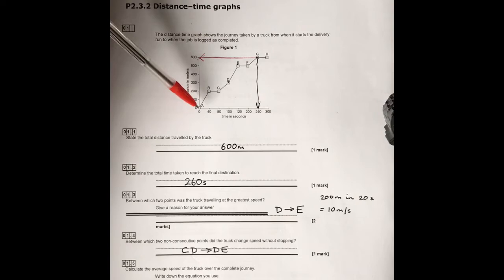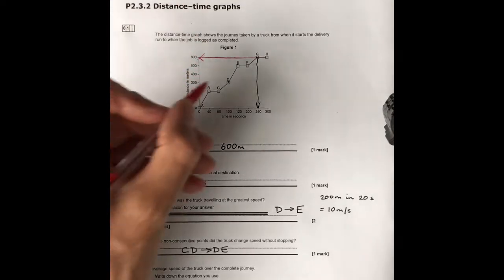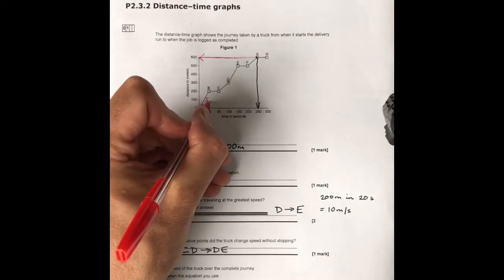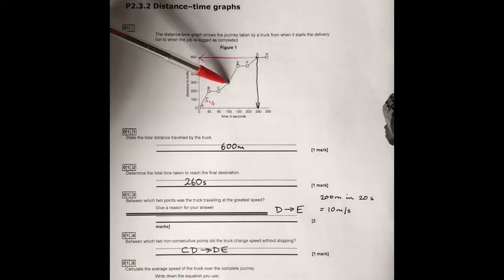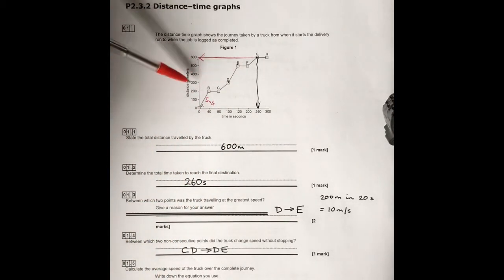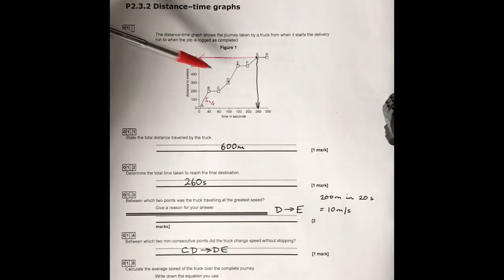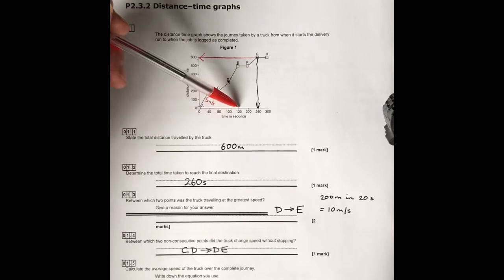So what I did, I looked at each one of these and I calculated the speed. And I did that by taking the distance travelled, 200, divided by 40, which gives us 5 meters per second. So AB is 5 meters per second. Okay, DE is travelling from 300 to 500, so that's 200 meters travelled in just 20 seconds.